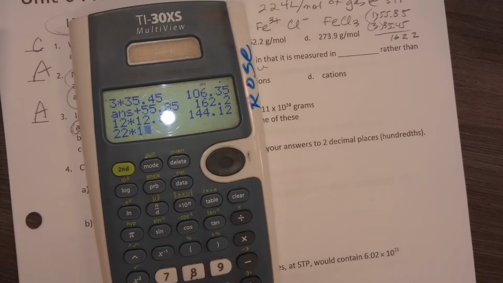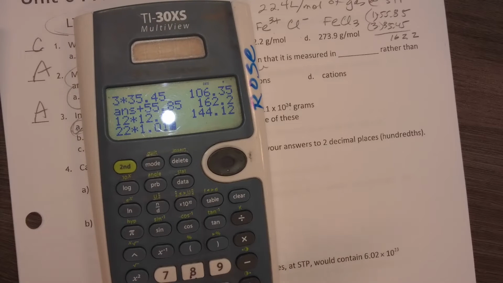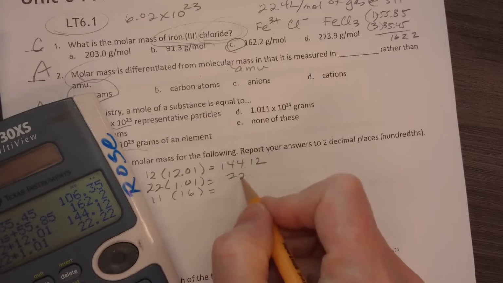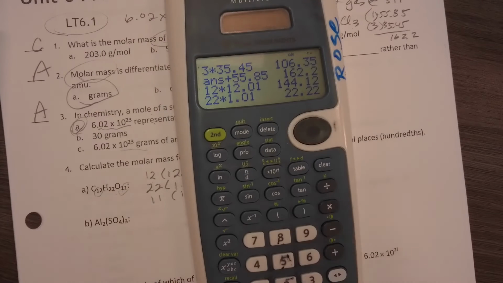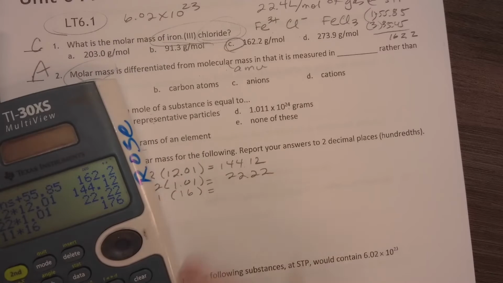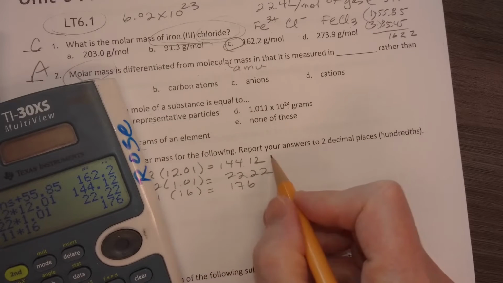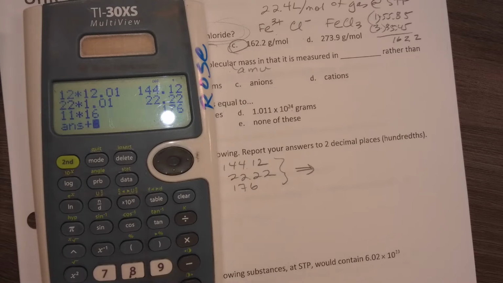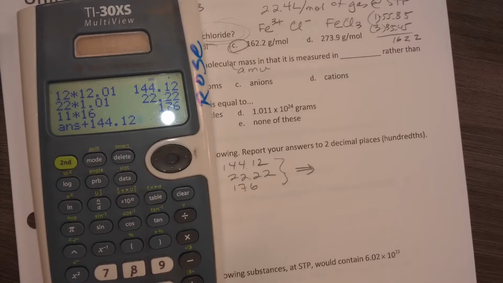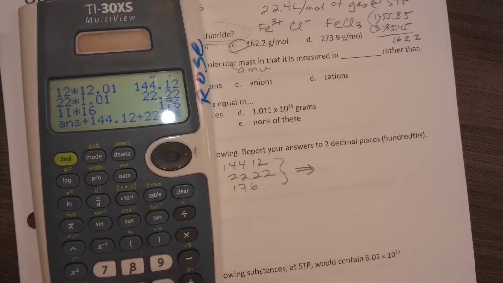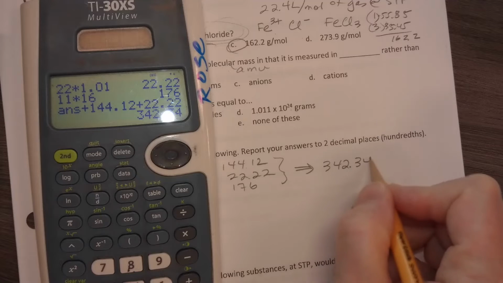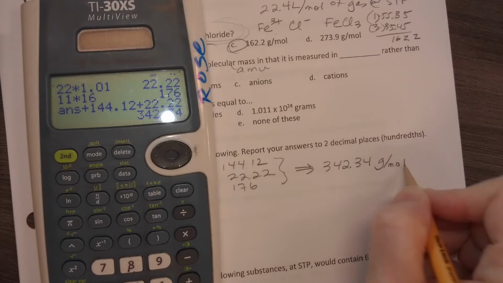22 times 1.01 is 22.22. And then I have 11 times 16, 176. When I add all those together, I get 342.34 grams per mole.